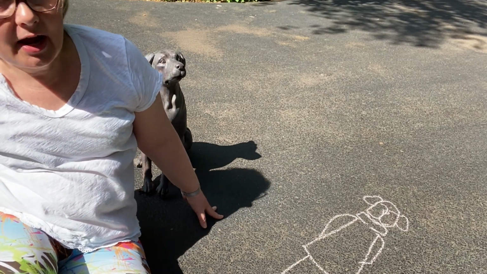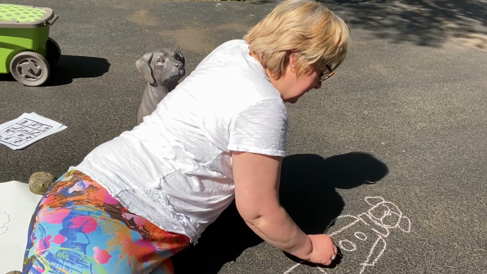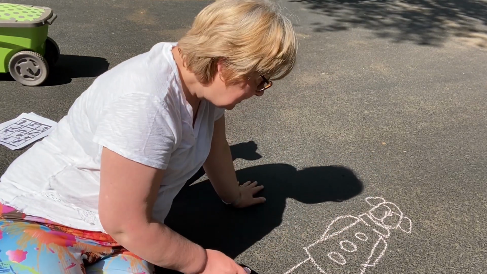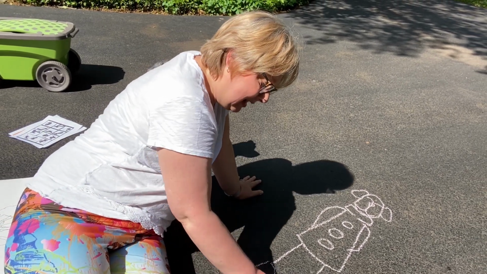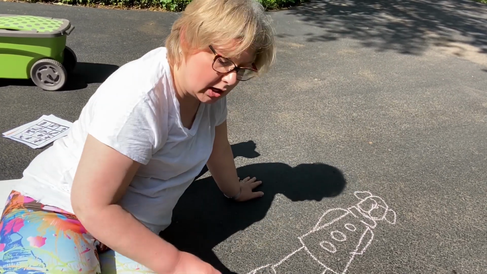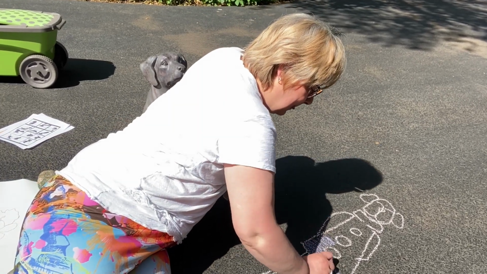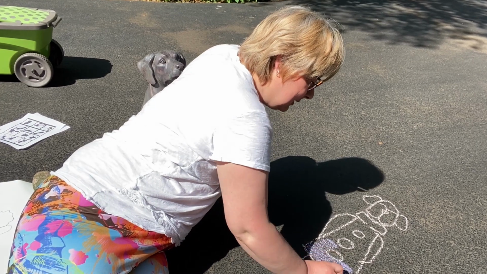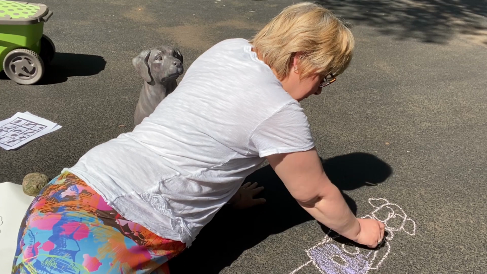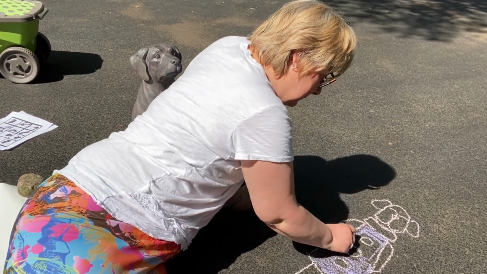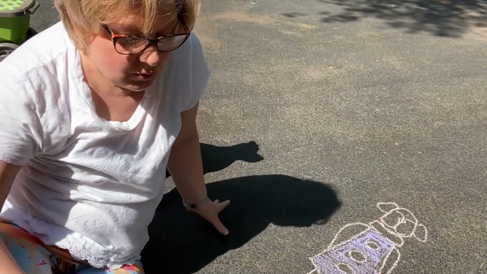I have my shadow art that I created, and I can add detail like buttons on the dress. Maybe I might want to make these into ballet slippers for my dog. I could add color. Maybe it's a purple dress like this. That's one way you can do it.